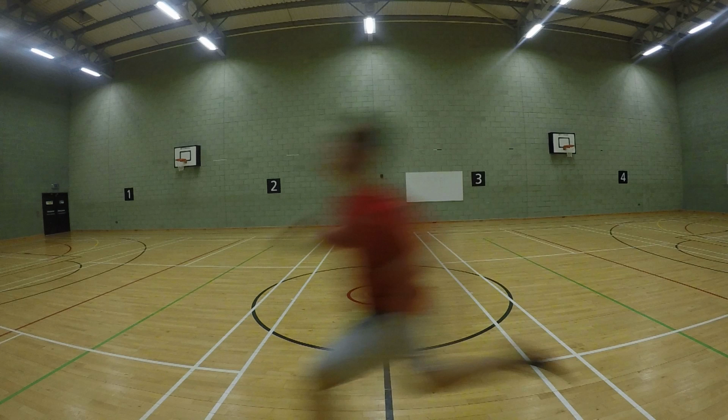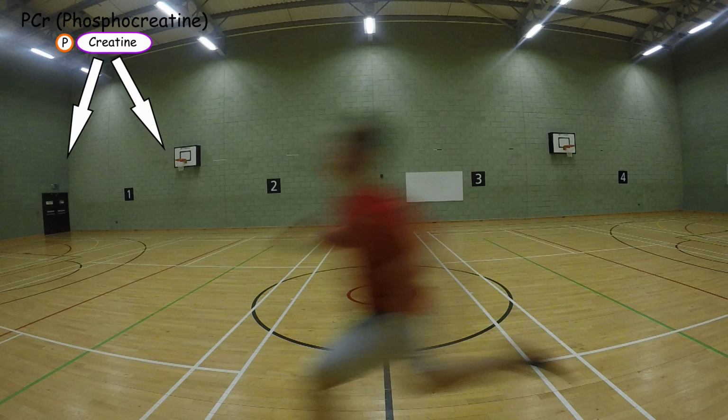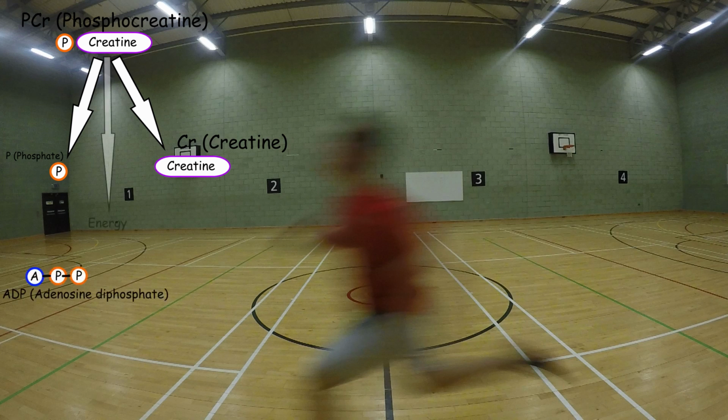This system does not require oxygen or glucose. Instead, it uses phosphocreatine storage. This is then separated into creatine and phosphate. This separation then makes energy that combines a phosphate molecule with an adenosine diphosphate molecule to form a molecule of adenosine triphosphate.